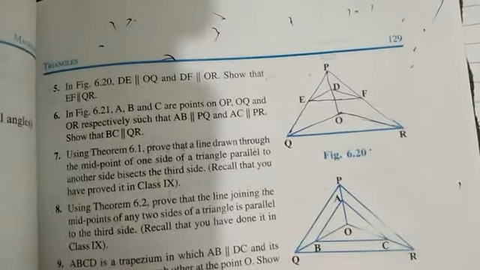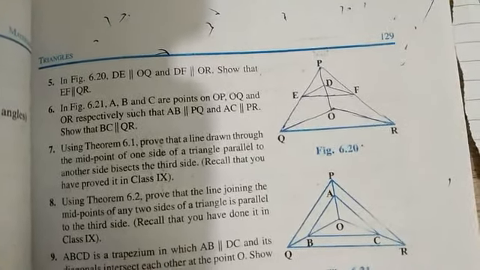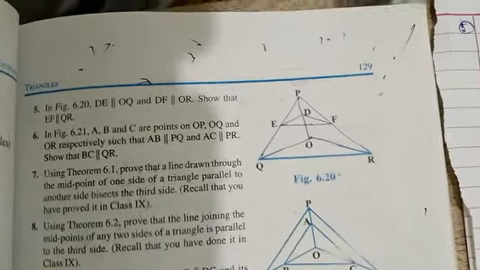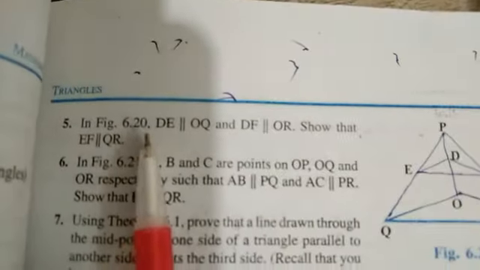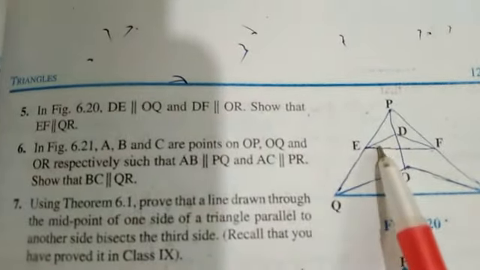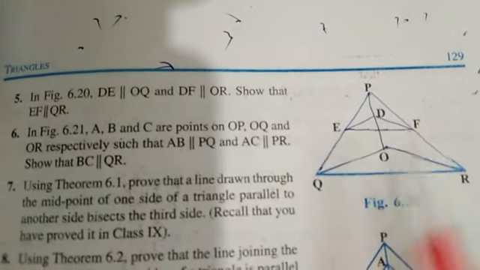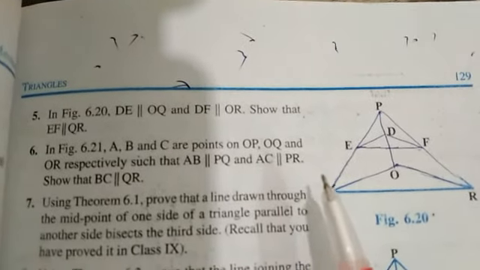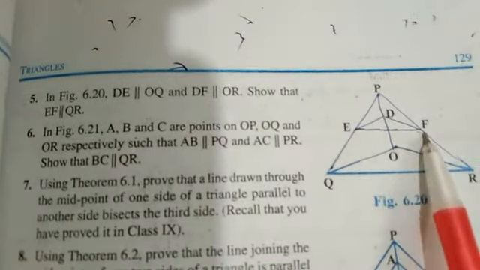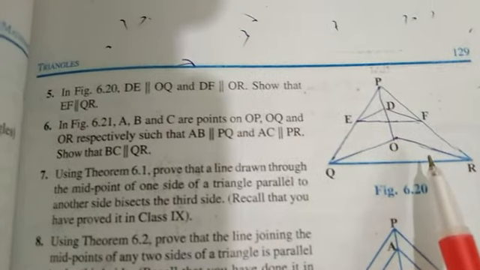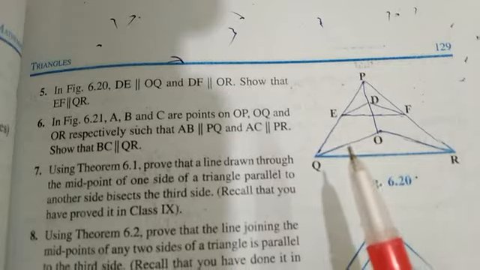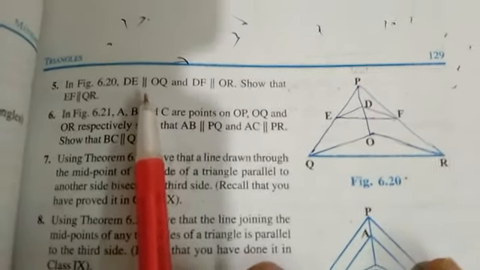Dear students, today we are going to discuss exercise 6.2, triangles chapter, fifth problem onwards. Given in this picture 6.20, DE is parallel to PQ and DF is parallel to OR. Show that EF is parallel to QR. So the idea is to write the condition of parallel lines using the basic proportionality theorem.